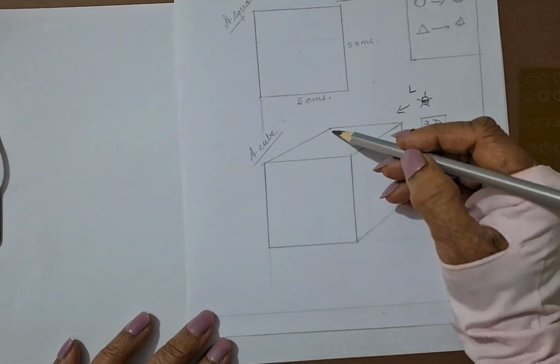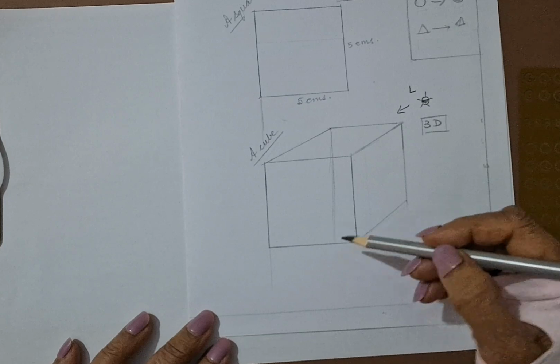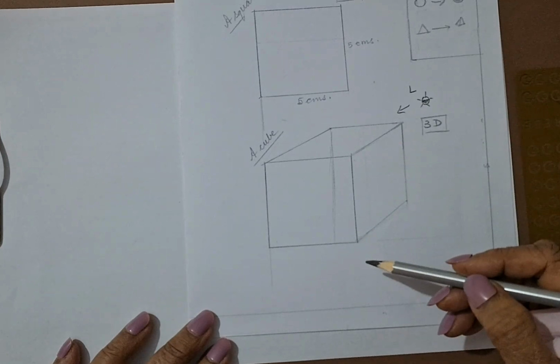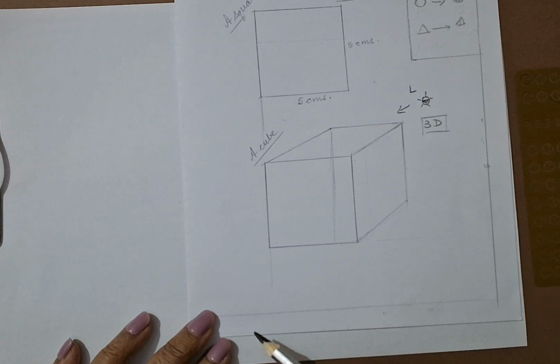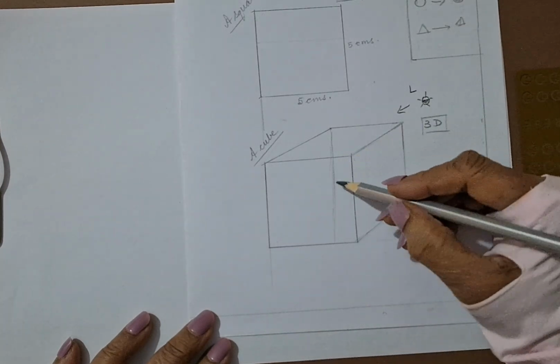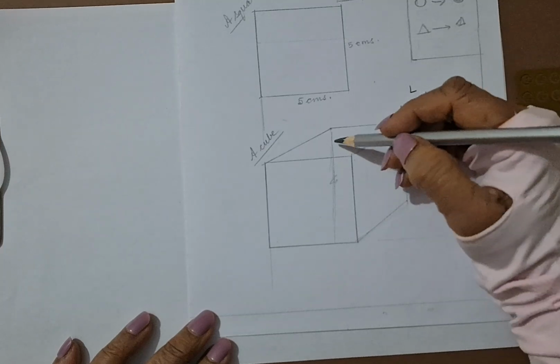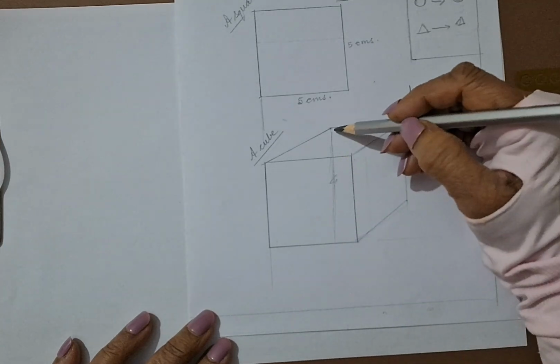Then you'll have to divide this whole area into half. This much you will get light. Then here, this side will be shade. This side you will not be receiving a lot of light, this portion you will receive a bit of light. This portion will be very dark. Okay.